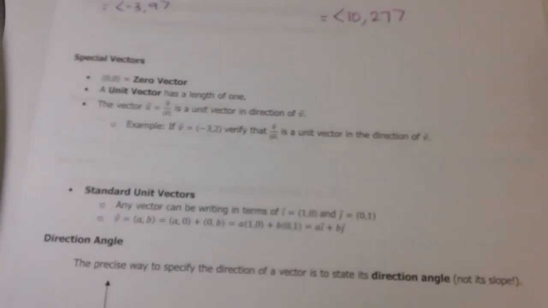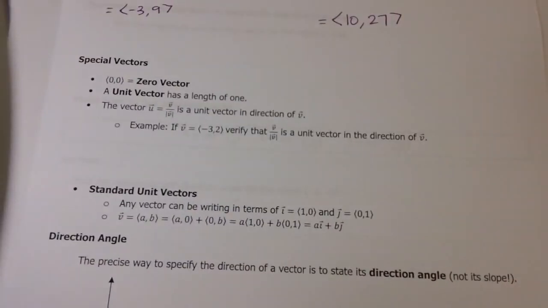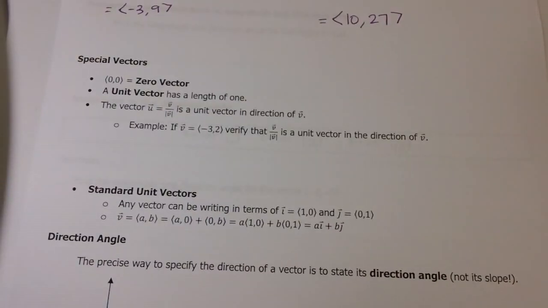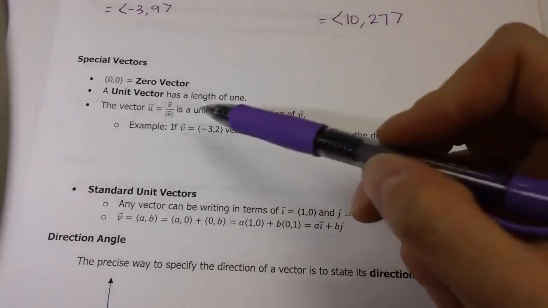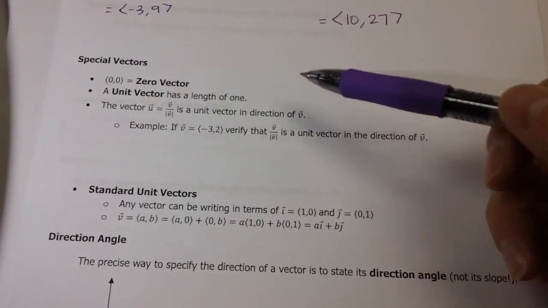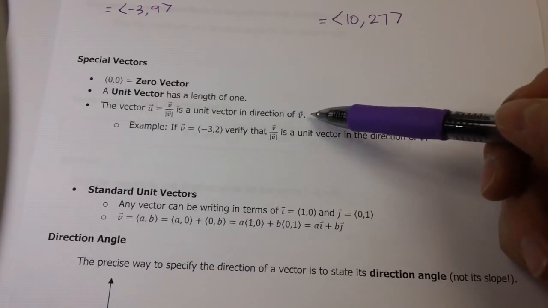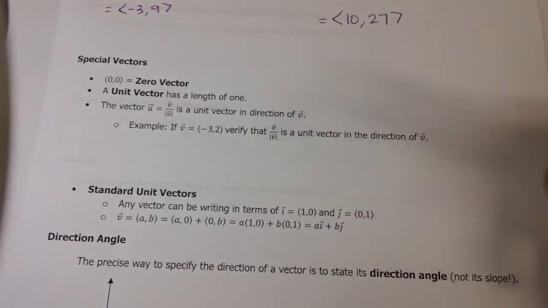All right, real quick, some special vectors. Okay, the first one is our 0 vector, that's 0, 0. The second one is our unit vector. These are important because our unit vectors have a length of 1. We are going to be asked to find the unit vector of certain things. Basically, the vector u, representing our unit vector, is equivalent to the vector v over the magnitude of v. Okay, this is called our unit vector in the direction of v. So for example here, if v equals -3, 2, verify that v over the magnitude of v is a unit vector in the direction of v.